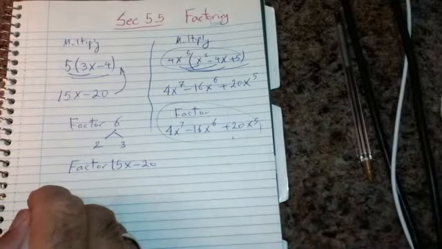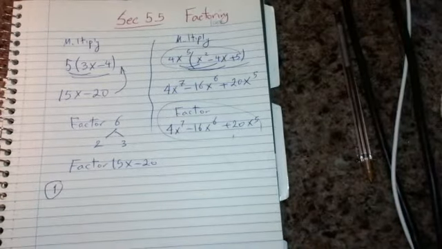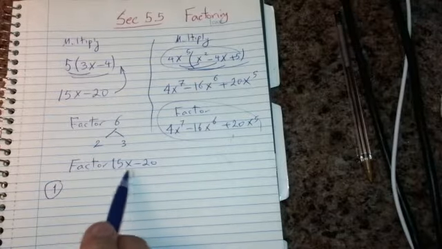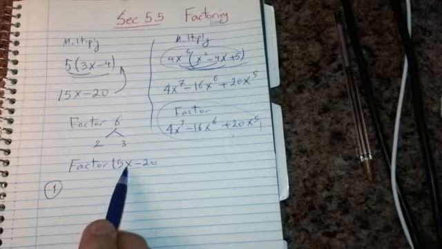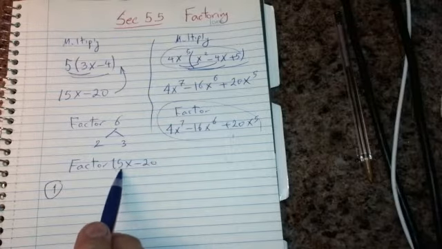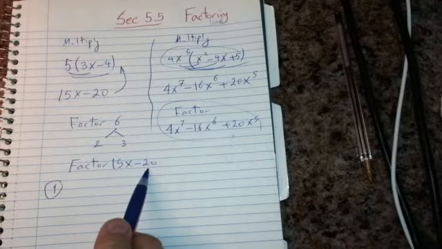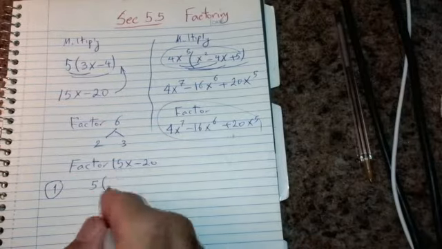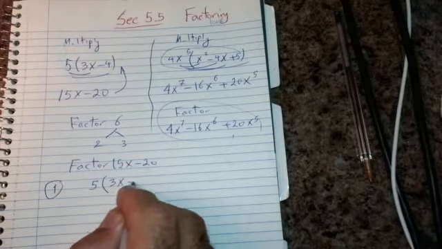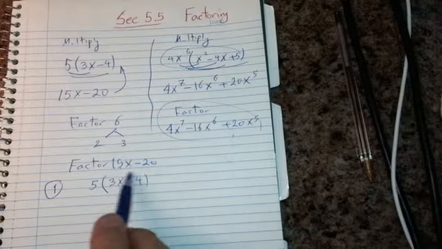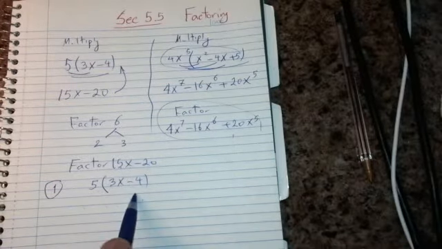The first method of factoring is this: there are two terms here. You remember, terms are always separated by plus or minus. You see if there is any common number between these two. 15 and 20 both have 5 in common. So if I factor 5 out, what is left is 3x minus 4. See, this is factoring.